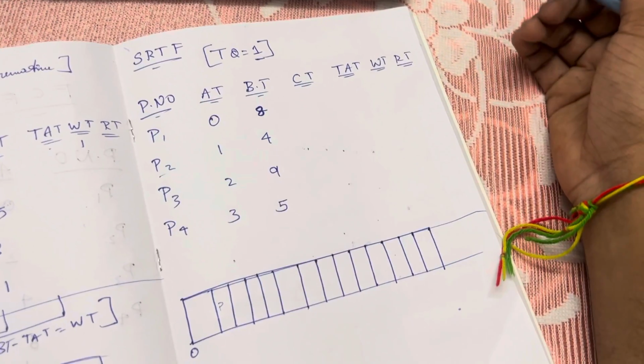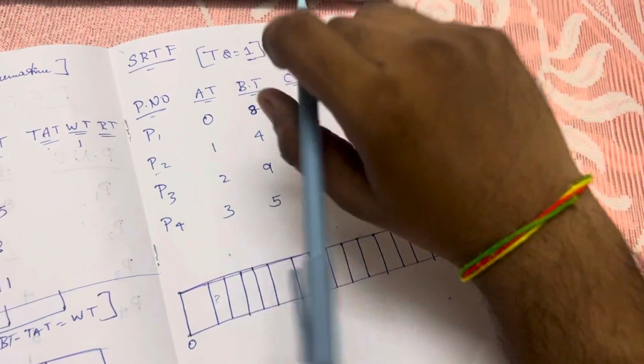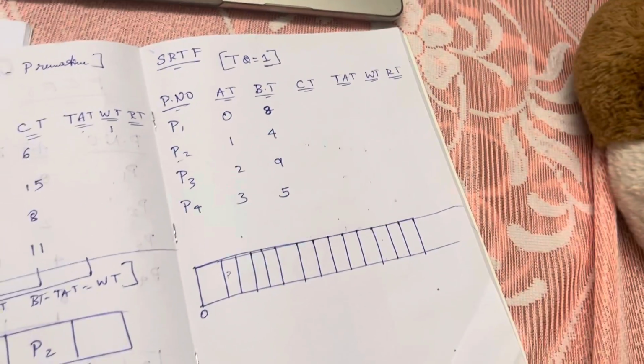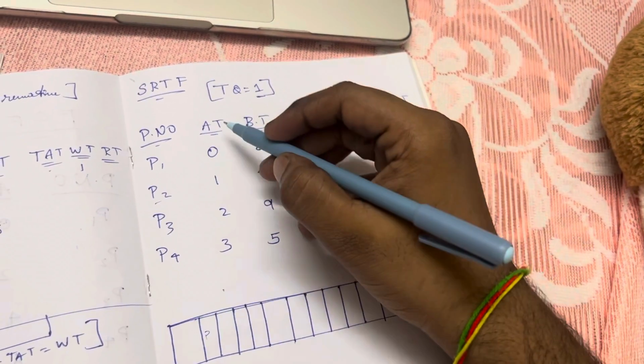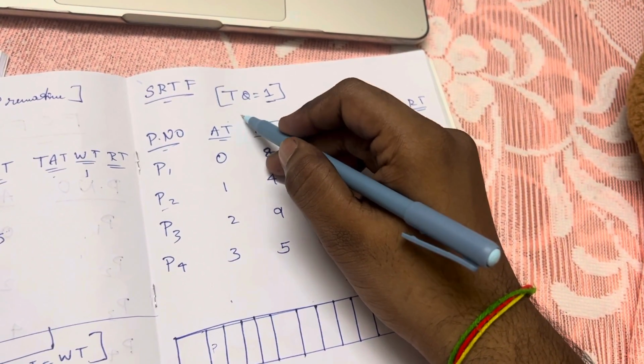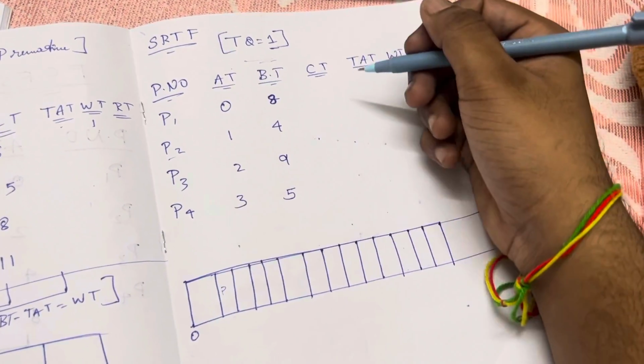Now let's dive into the topic SRTF. There are a few changes in SRTF. The first change is that we will be given a time quantum. That is the initial time slice that we have to take.